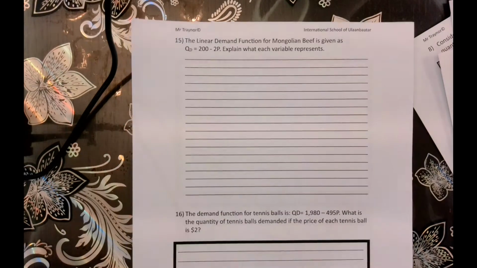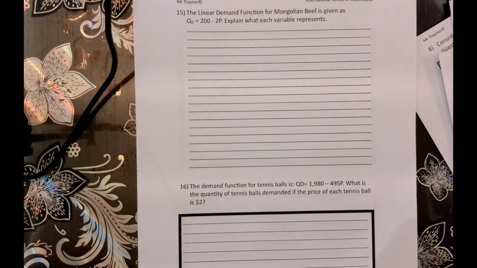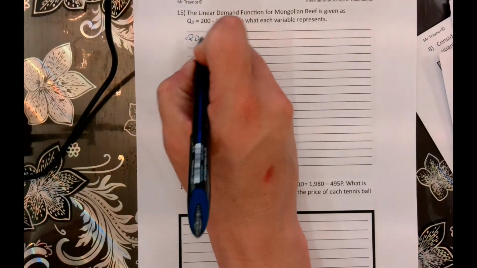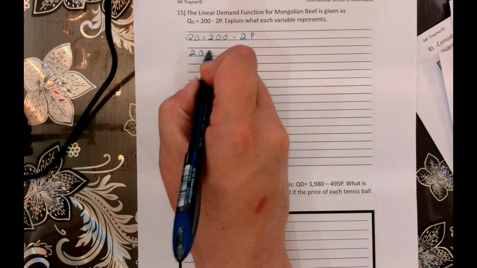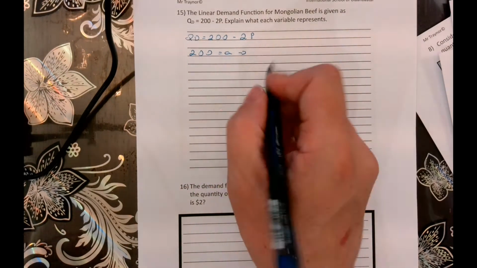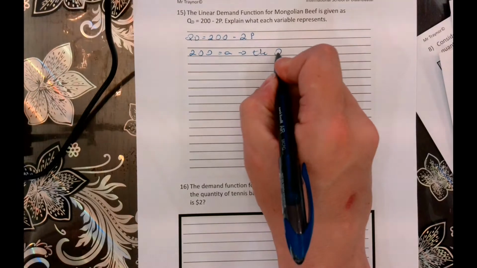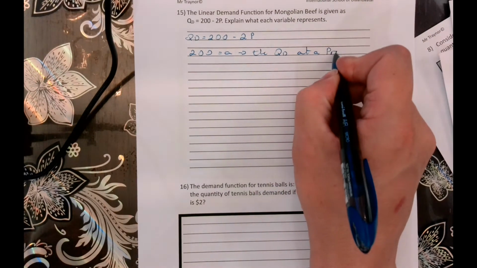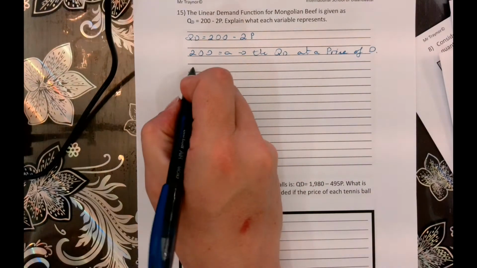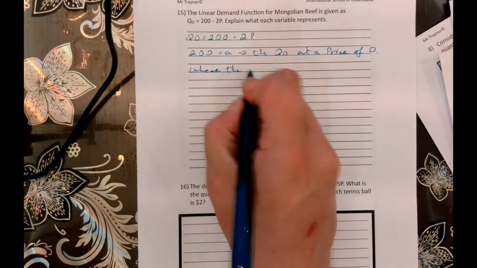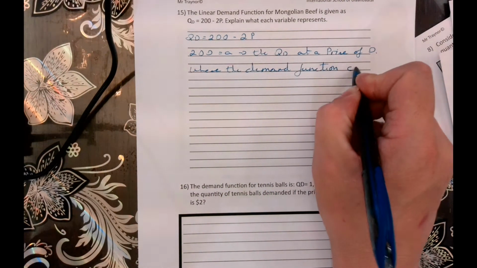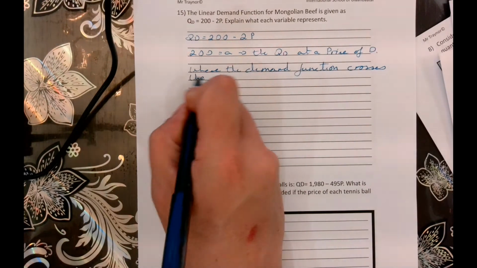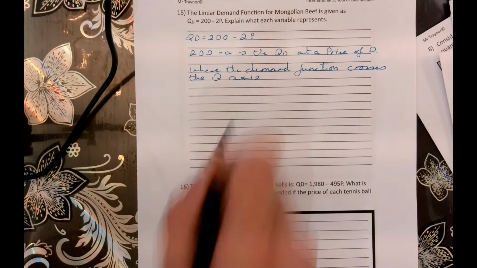The linear demand function for Mongolian beef is given as 200 minus 2p. Explain what each variable represents. Okay, so we've got QD equals 200 minus 2p. So the 200 equals A. That's the A variable, and that is the quantity demanded at a price of 0. It also is where the demand function crosses the Q axis, or the quantity axis. That's what that represents. Okay, so that's the first thing.